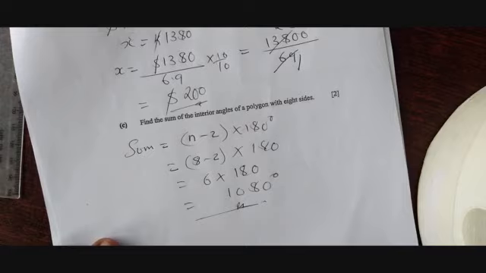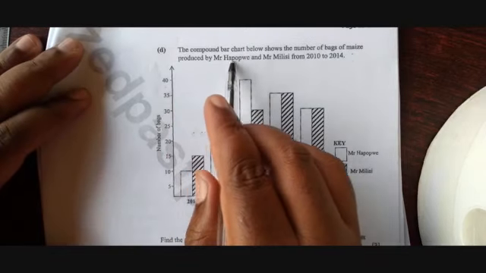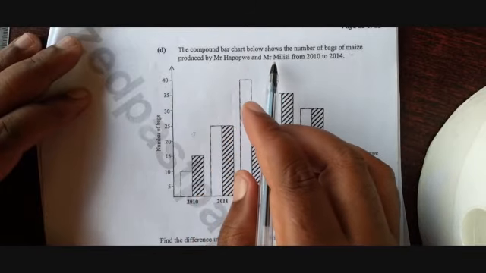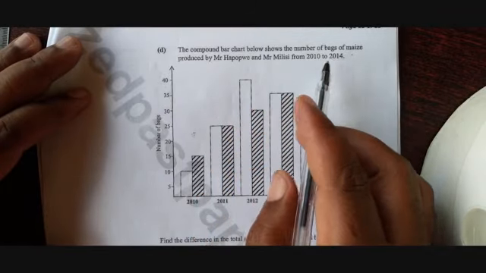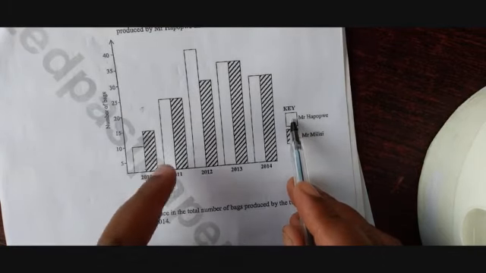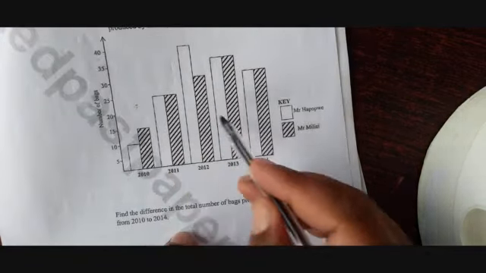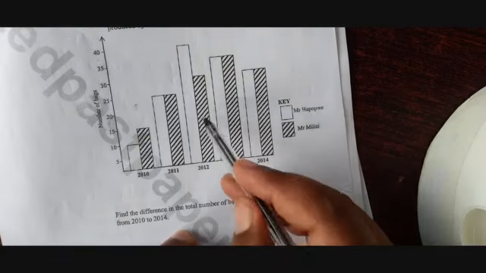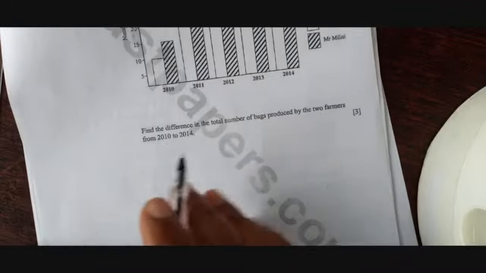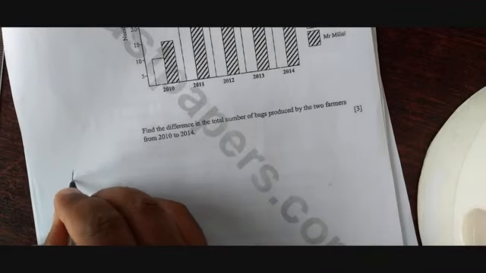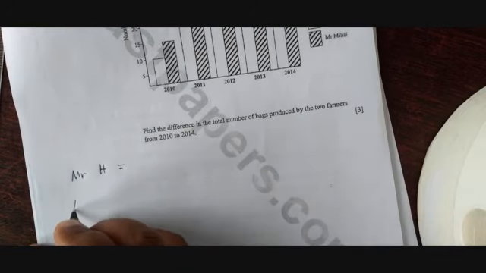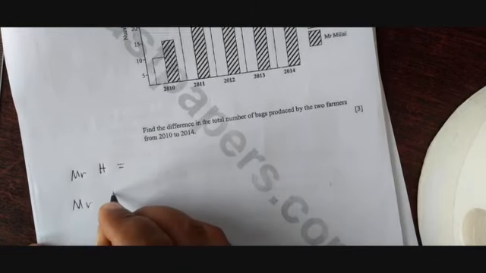Okay. The compound bar chart below shows the number of bags produced by Mr. Hapopwe and Mr. Miris from 2010 to 2014. Now here, what is key is that these bars are for Mr. Hapopwe, right? And these that are shaded are for Mr. Miris. So what you need to do is, you get the number of bags produced by Mr. Hapopwe and Mr. Miris.